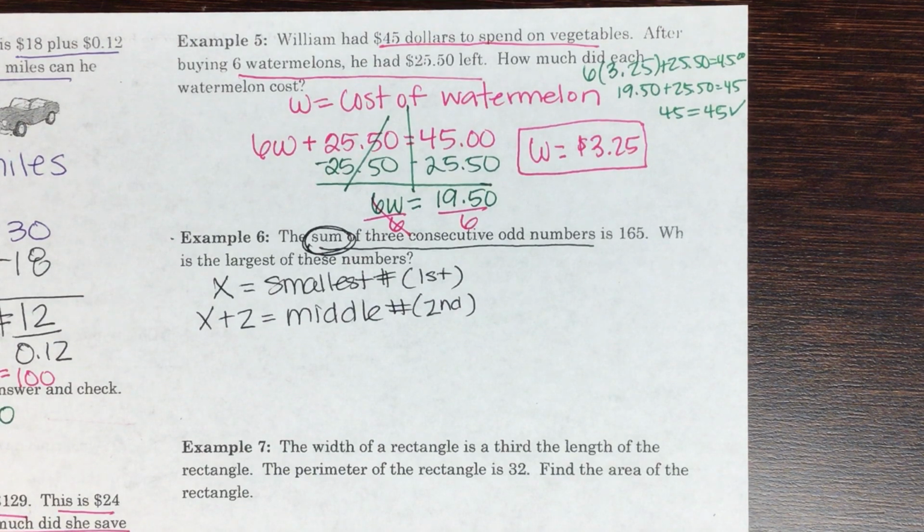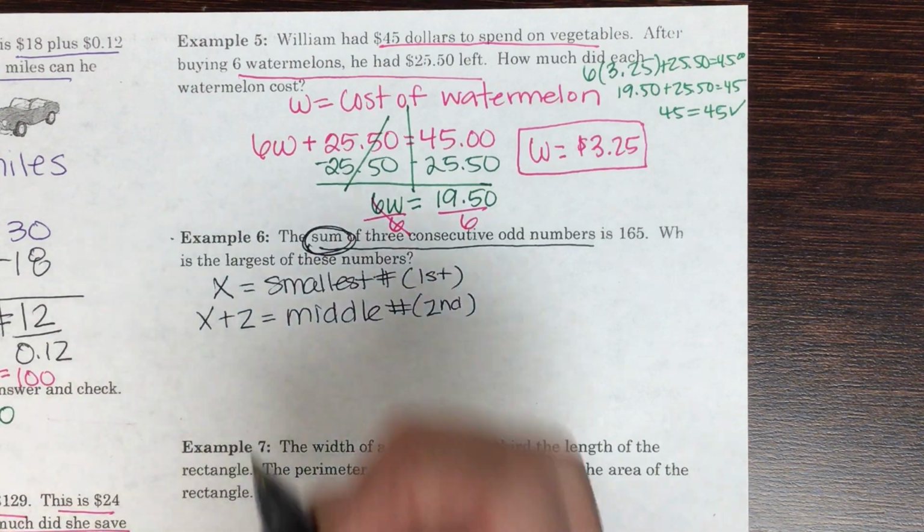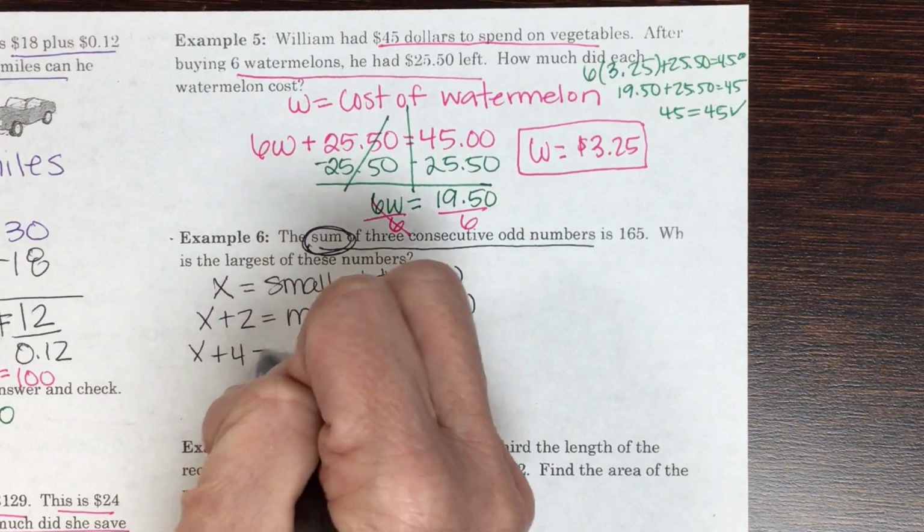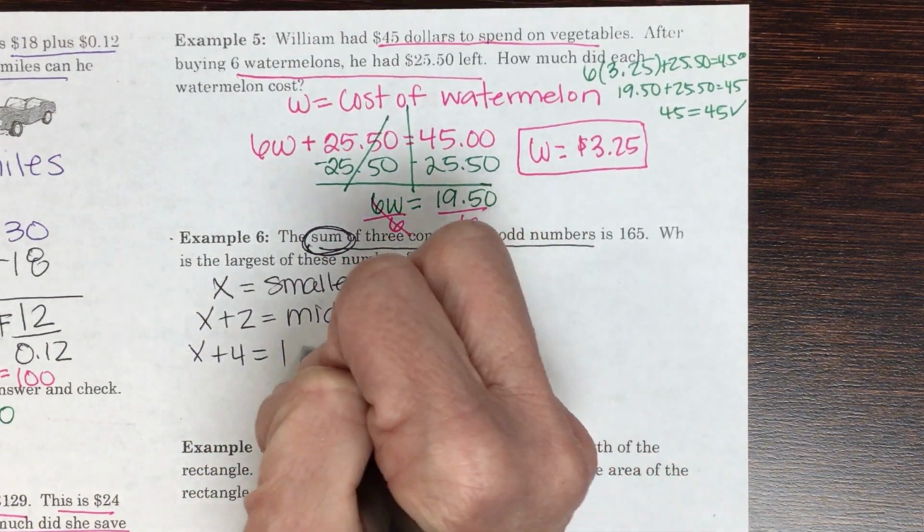So I'm at 1, x plus 2 got me to 3. How am I going to get from x to 5, because that would be my next consecutive odd? Plus 3 would give me 4, and 4 is the even number. So x plus 4, that would be the largest number.